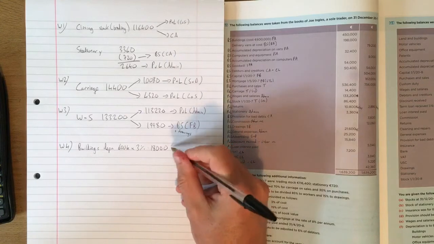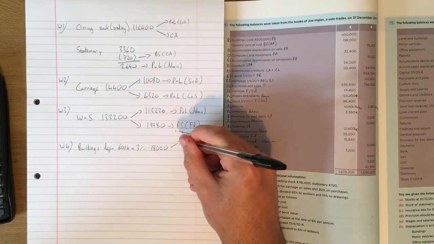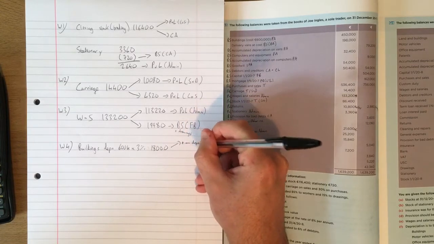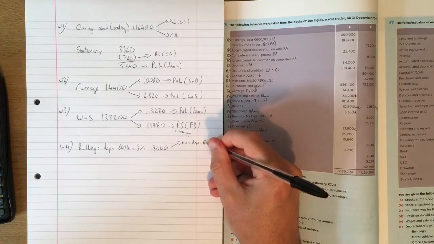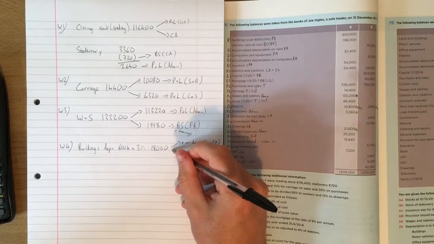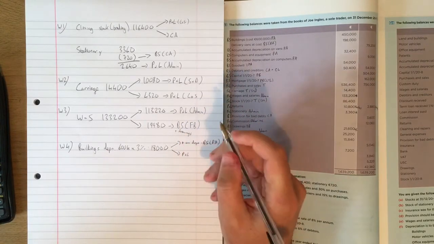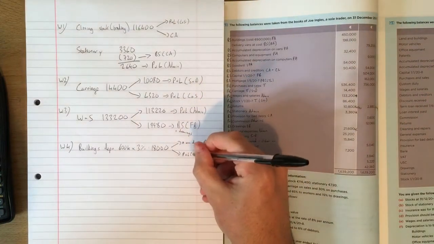Okay, where does that 18,000 then go? It is added to accumulated depreciation, which is on the balance sheet up in fixed assets. And the other place it goes is profit and loss. Buildings depreciation would just be an administration expense.